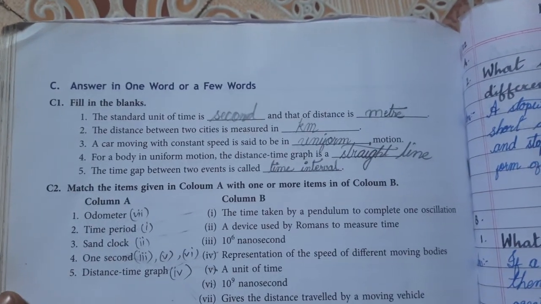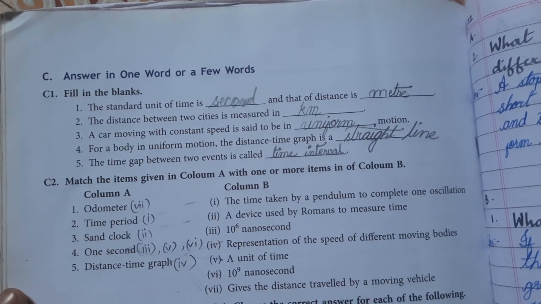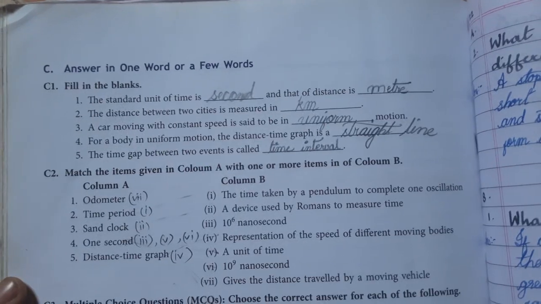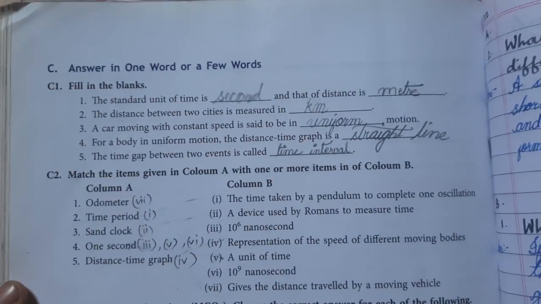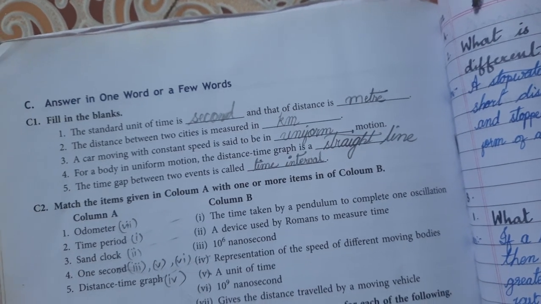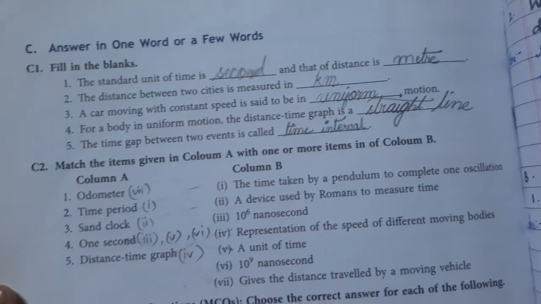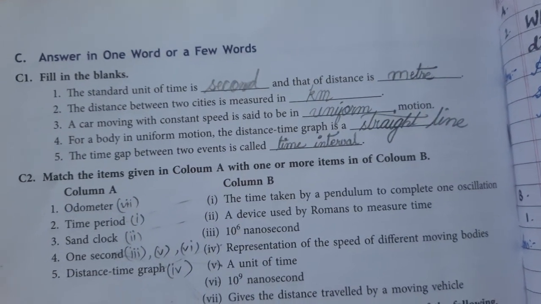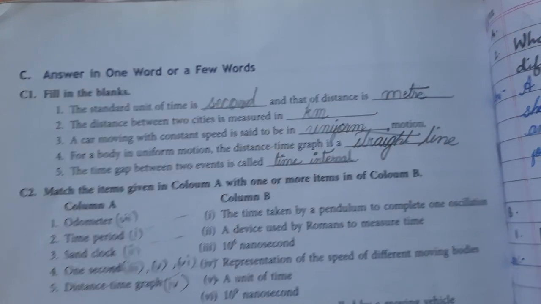Now we are going to the answer in one word, fill in the blanks. The standard unit of time is second. SI unit of time is second, and the SI unit of distance is meter. The distance between two cities is measured in kilometer.